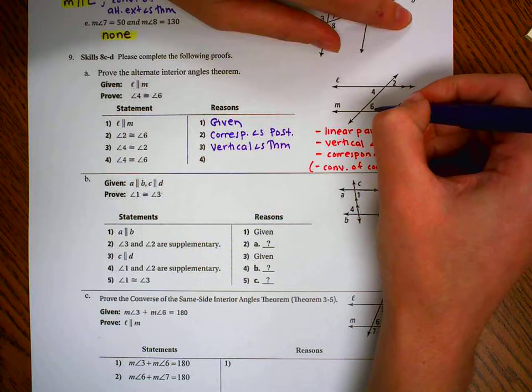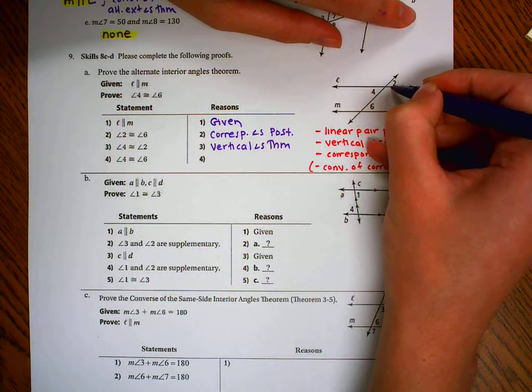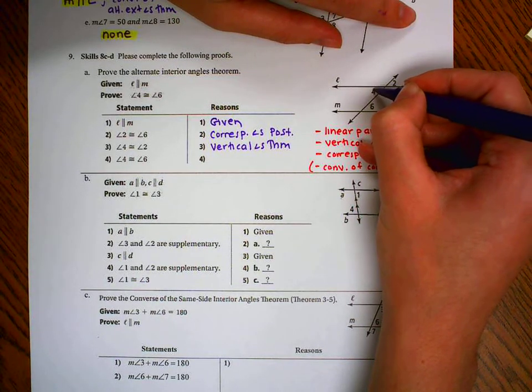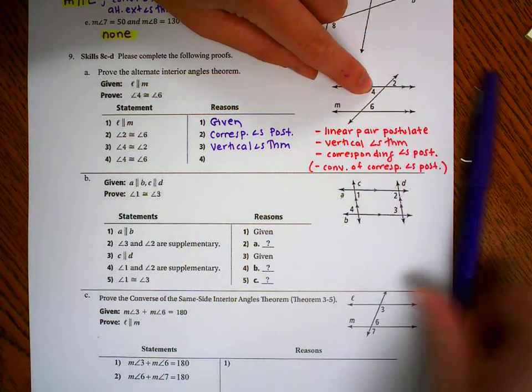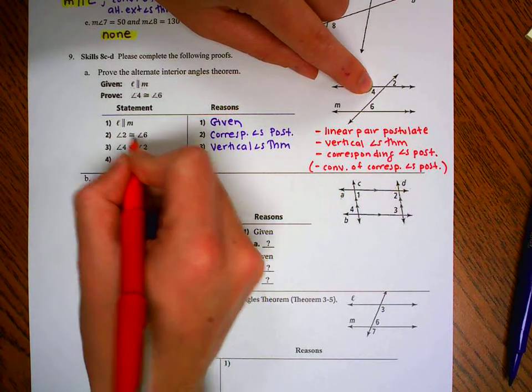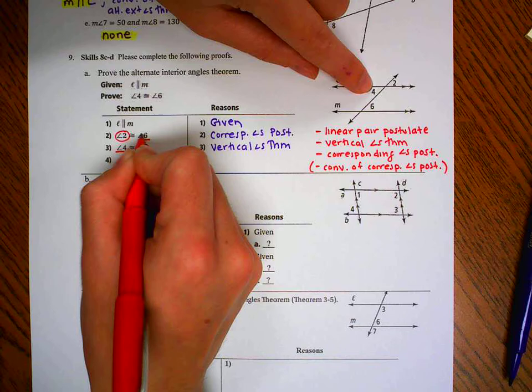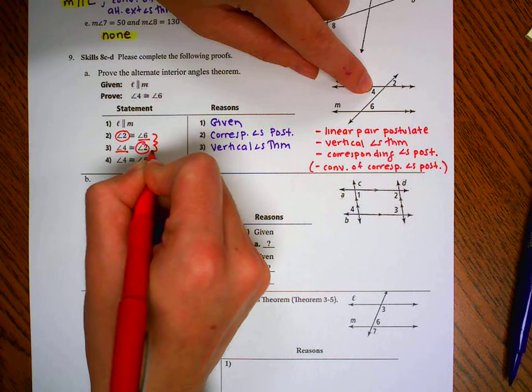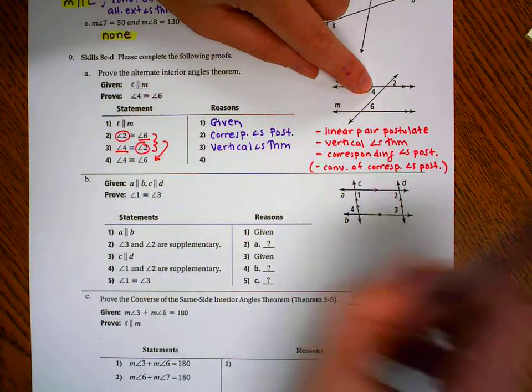So we kind of have a train. We got from 6 to 2. Then we got from 2 to 4. By the transitive property, since remember we got from 6 to 2, 2 overlaps, then we went to 4, we can say that 6 and 4 are going to be the same. That's the transitive property.